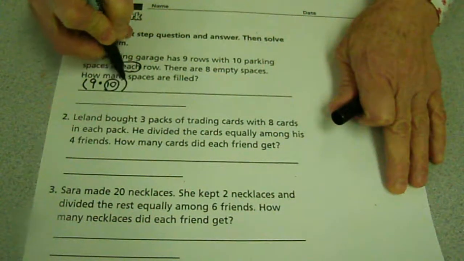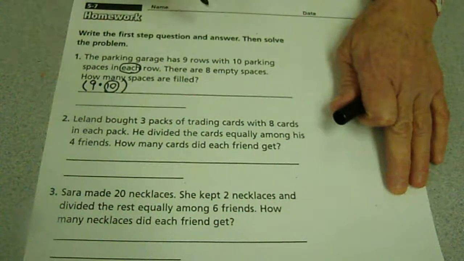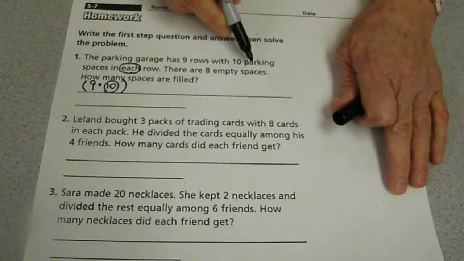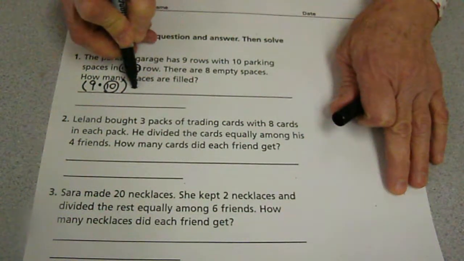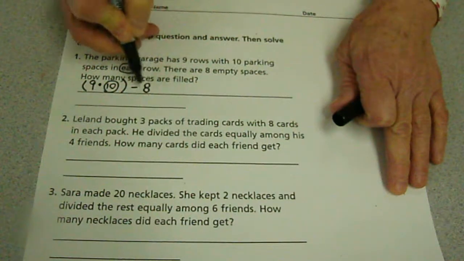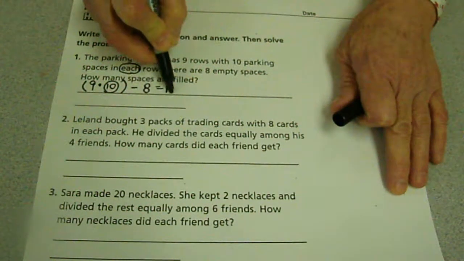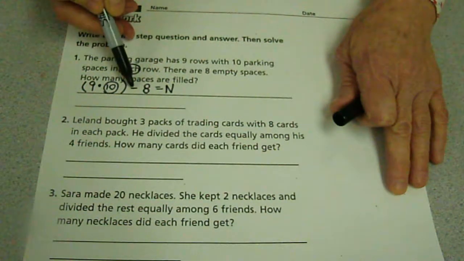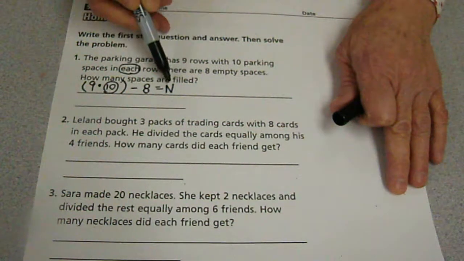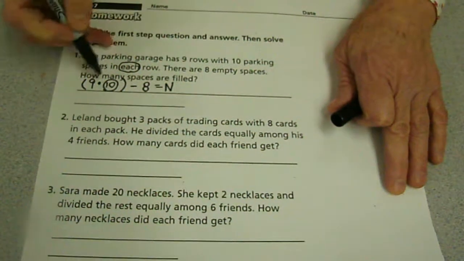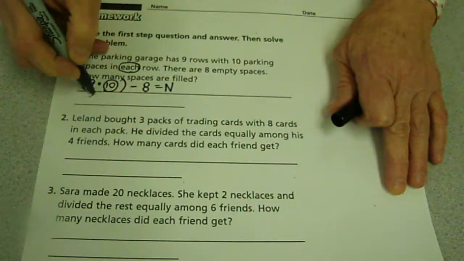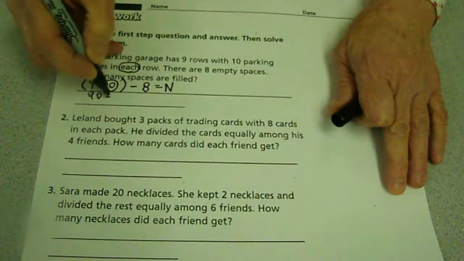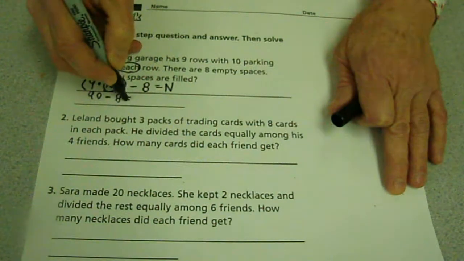I'm going to put that inside my parentheses. Then there are 8 empty spaces, so I'm going to minus the spaces that are empty. And then that should give me the spaces that are filled. So I'm figuring out how many spaces there are. I'm going to take away the spaces that are empty, and that should leave me the ones that are full. So I evaluate this expression. That's 90 minus 8 equals n.